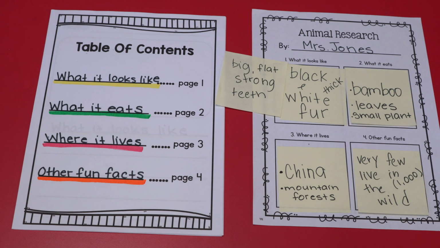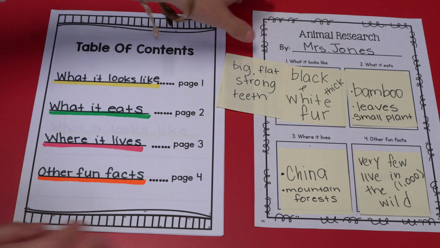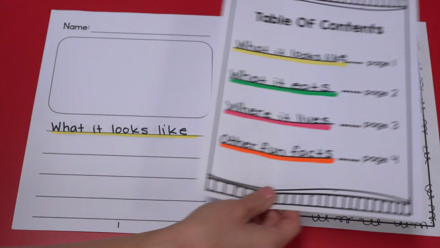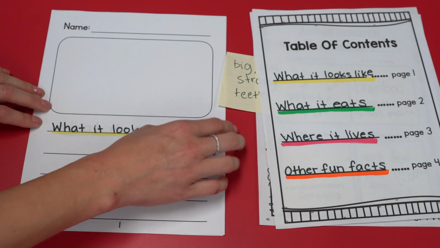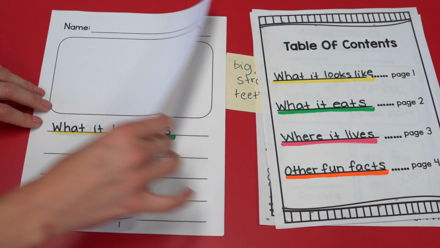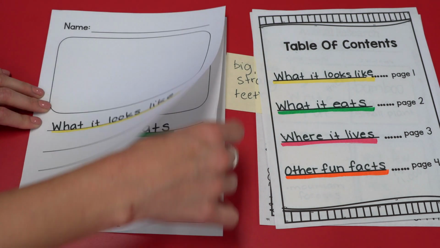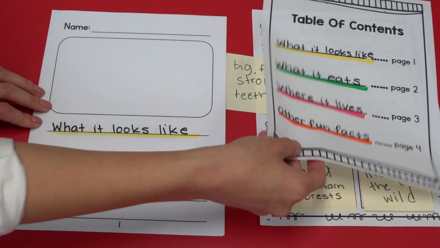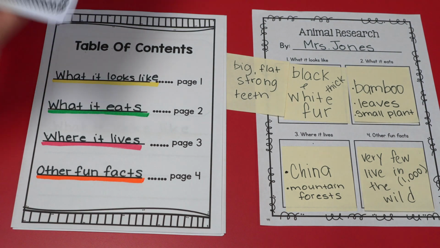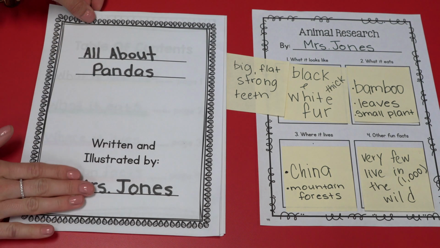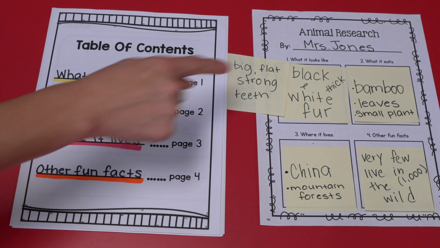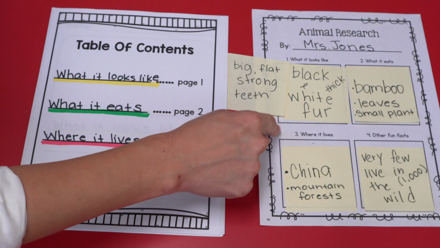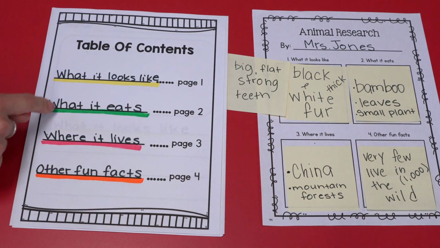Okay, so that's all I want you to work on for today. Then tomorrow, we're going to work on taking the table of contents information, and we're going to take those titles and write them on our pages so that we know what we're writing about on each page, okay? So for today, the only thing I want you to do is write your title and your name, and then write the topics for each section that match the pages.